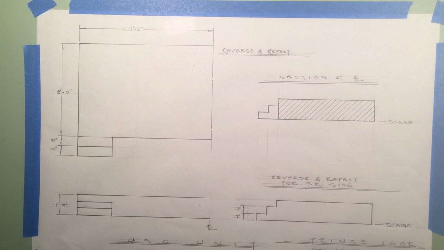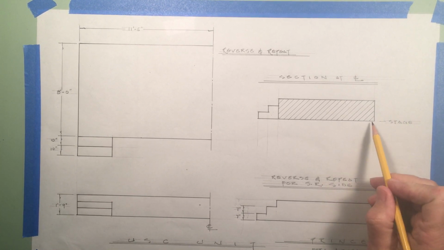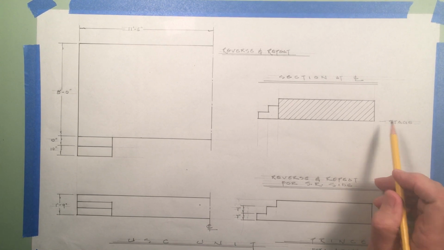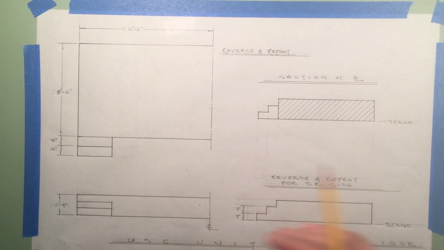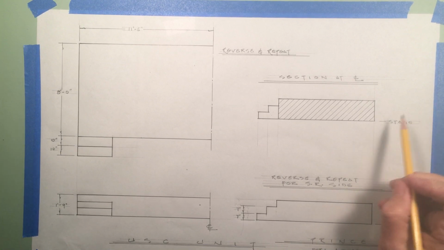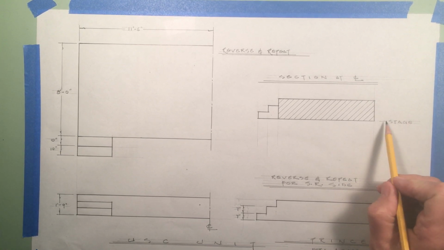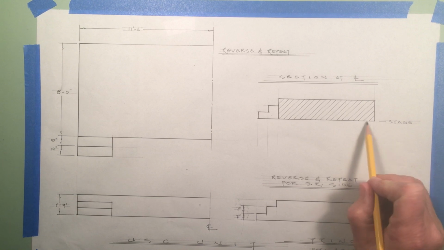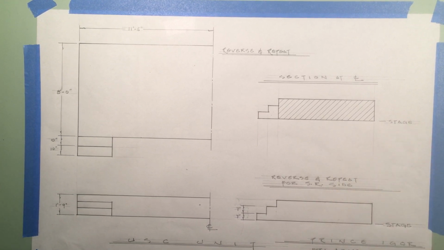The other thing that I do is, if something sits directly on the stage in its views, sometimes elevation, sometimes side view, somewhere I will indicate a line and the word stage to show that that level right there, in other words, the bottom of this, is the level of the stage. It's a little finesse point, but it's a finesse point that really aids the understanding of the drawing.